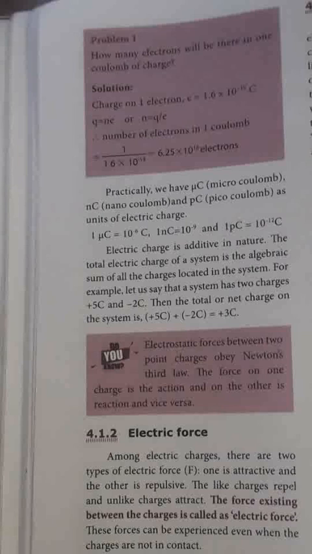If a system consists of two charges, plus 5C and minus 2C, how could you calculate this? You have to sum both. So notice here, plus 5C sum of minus 2C. So plus into minus is minus. So 5 minus 2 is 3C. Have you all understood?